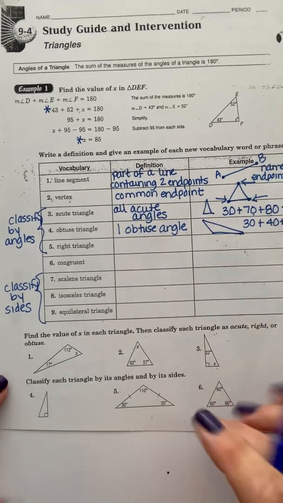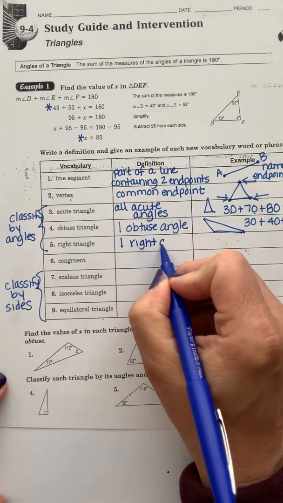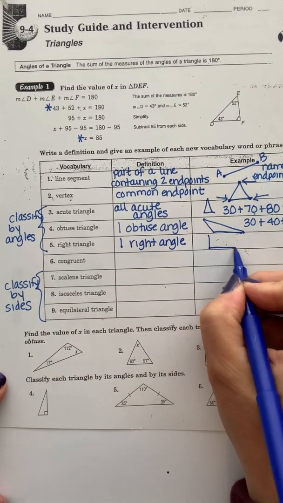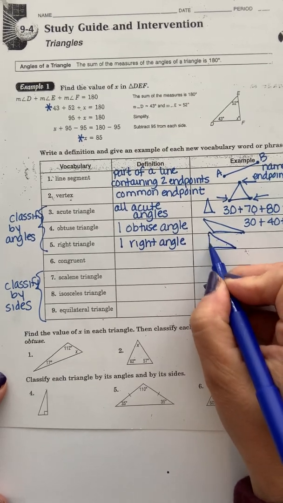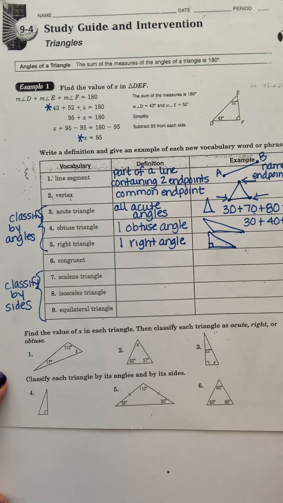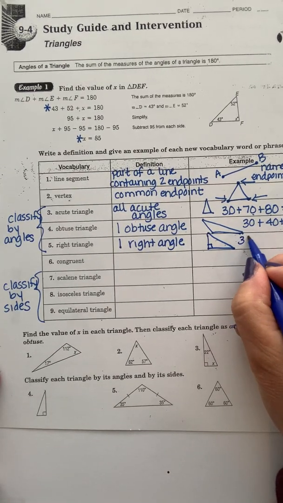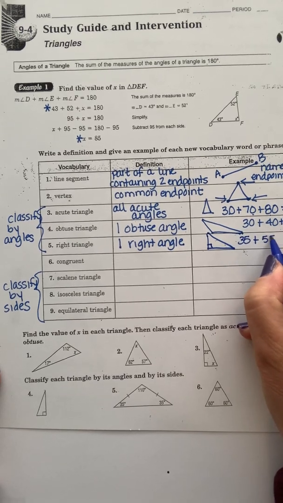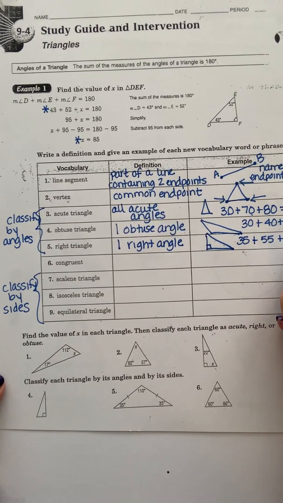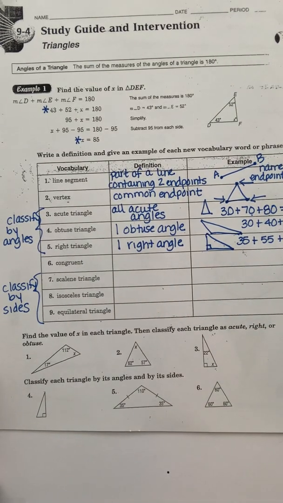My right triangle has to have one right angle. You can't have more than one right angle in a triangle. It would be a square or a rectangle. So let's say that we had 35 degrees, 55, and 90. So there's my right angle, and that all adds up to 180. Just like this one here, here's my one obtuse angle.